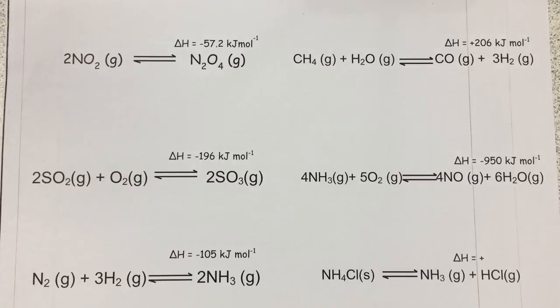This video is on how to interpret and understand equilibrium for GCSE and for A-level. Now, for equilibrium, there are three conditions that you need to understand: if we change them, what effect they will have on the position of the equilibrium. And that is temperature, pressure, and if you add or remove products or reactants. So let's start with pressure.